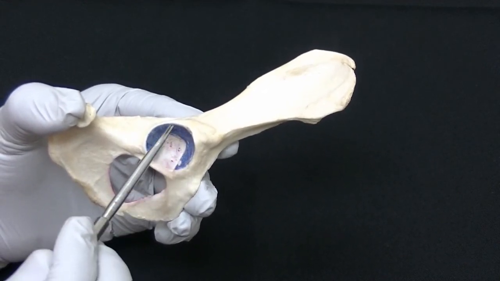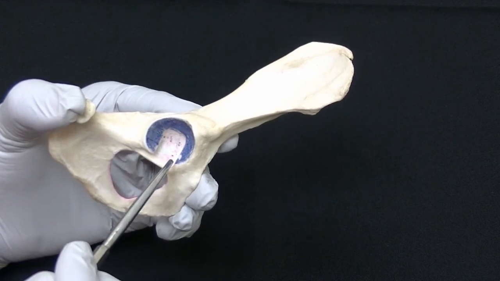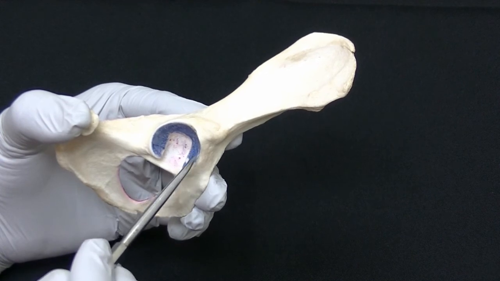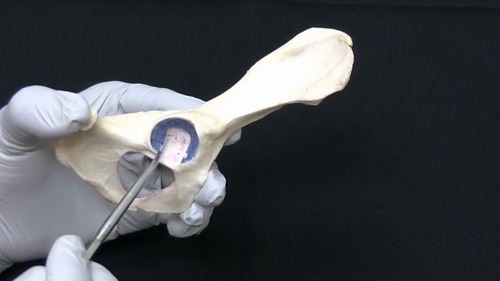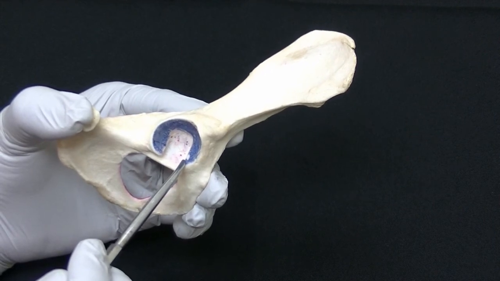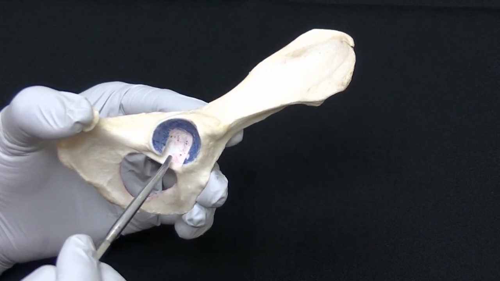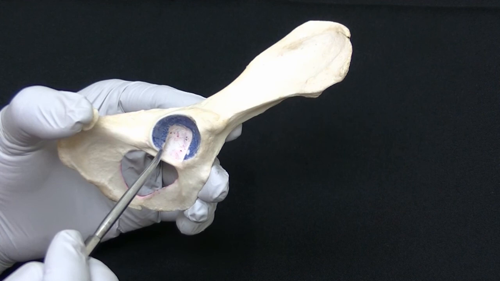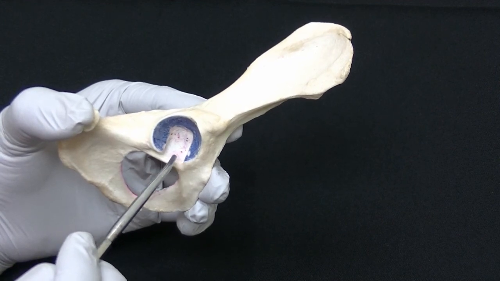The incompleteness of the rim forms a notch on the medial as well as caudal part of the acetabular cavity. The notch is called acetabular notch. In the live animal, that notch or that gap would be filled up by a ligament which runs across the acetabular notch, which is called transverse acetabular ligament.